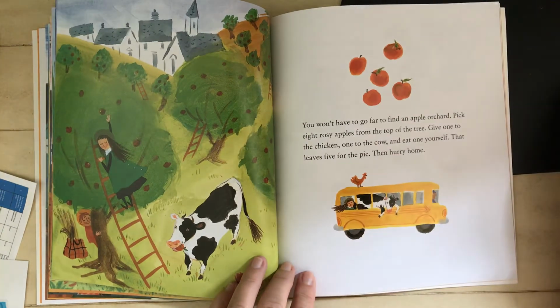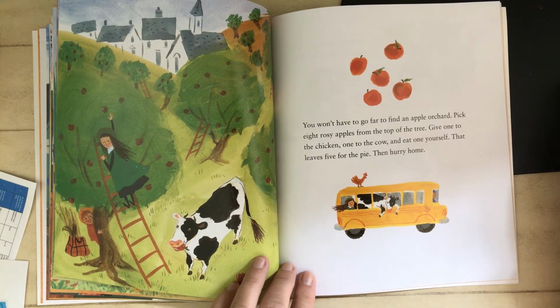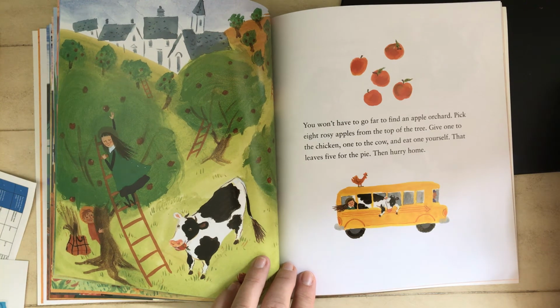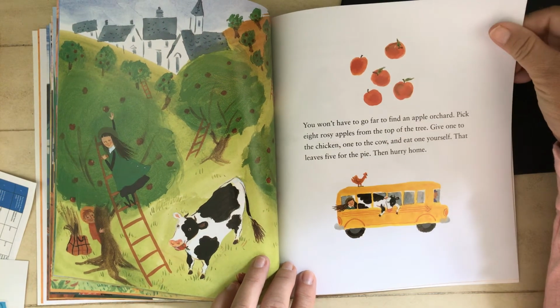You won't have to go far to find an apple orchard. Pick 8 rosy apples from the top of the trees, then give 1 to the chicken, 1 to the cow, and eat one yourself. That leaves 5 for the apple pie.